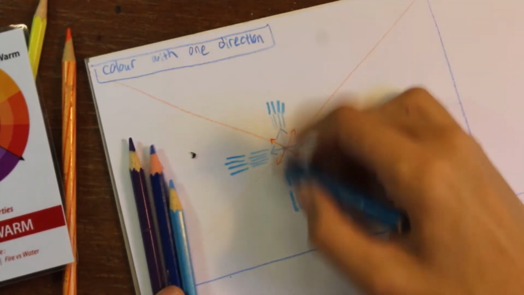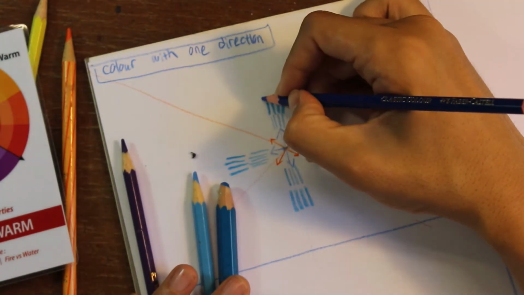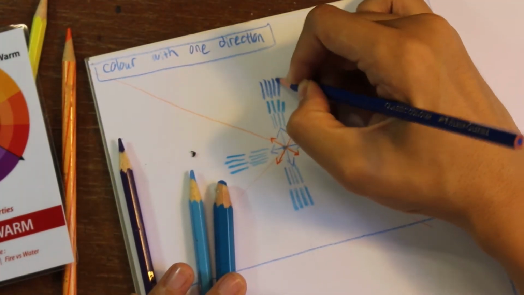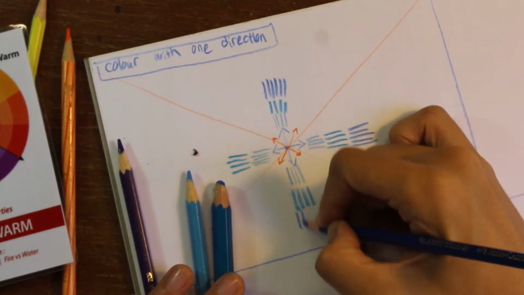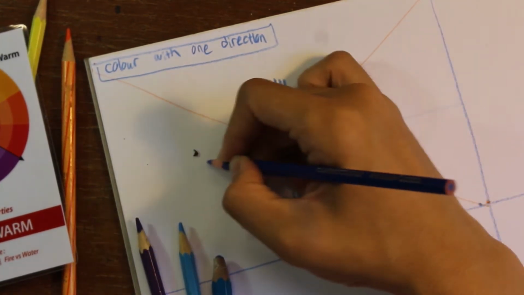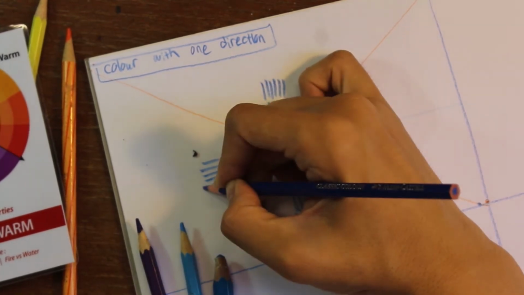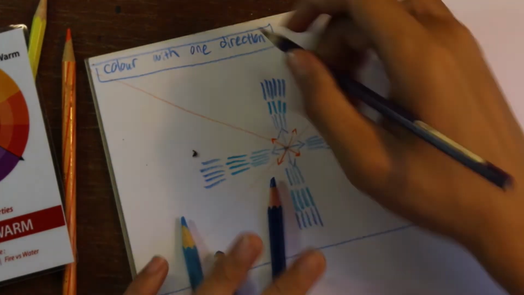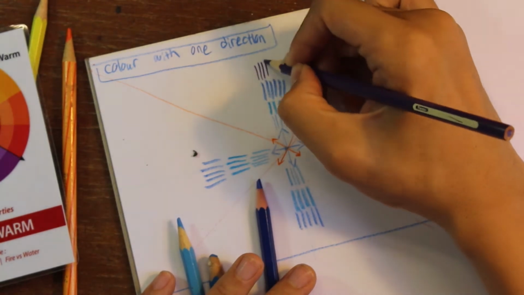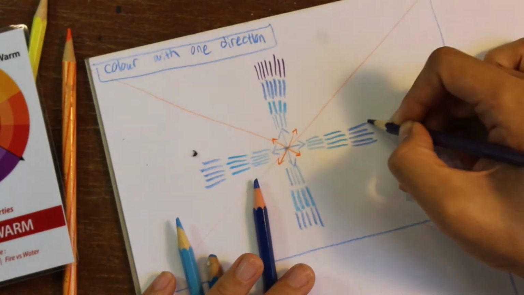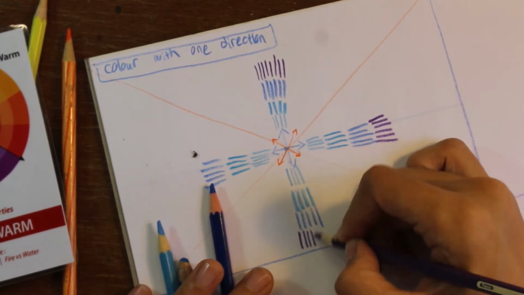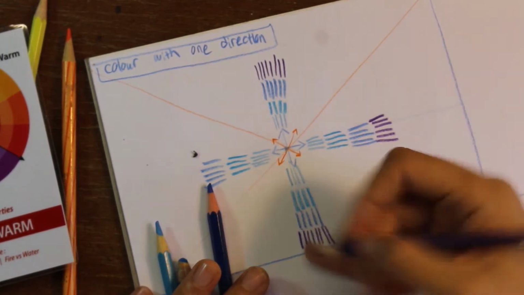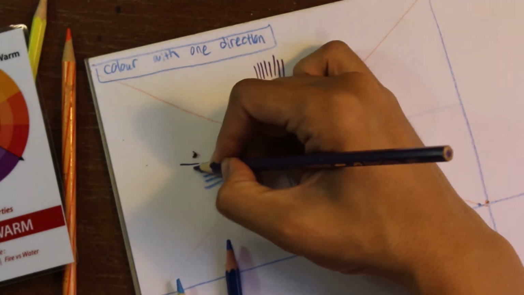This one goes up, then we go that way. Then you can change again. Getting wider, you can make that. See? Getting more and more light.